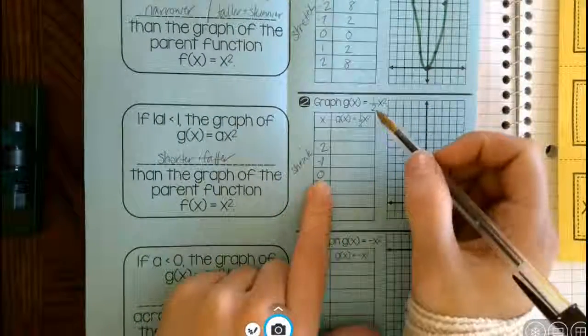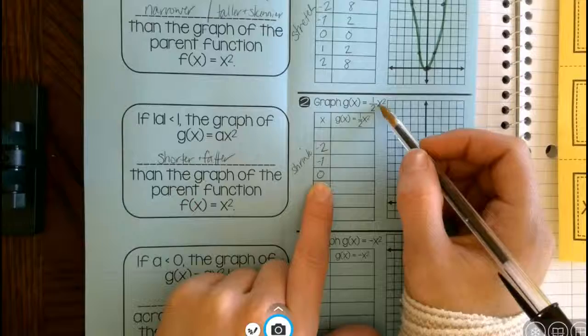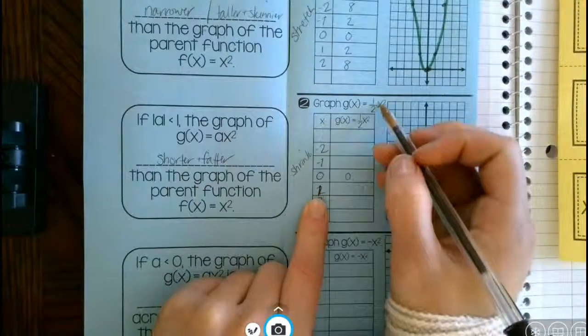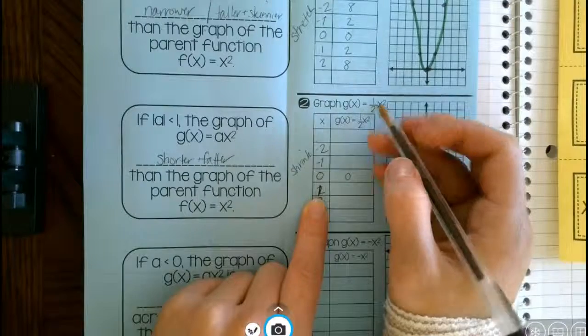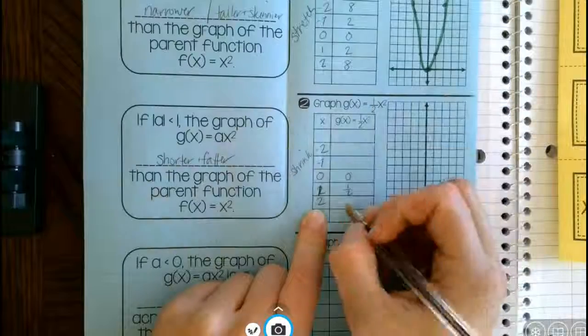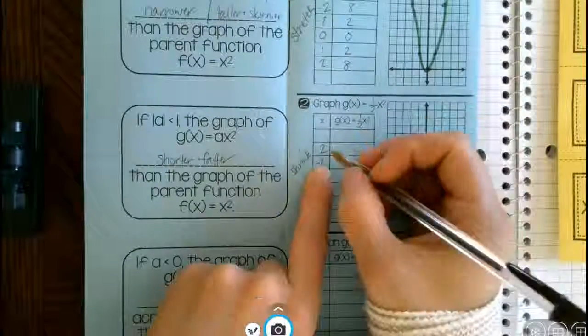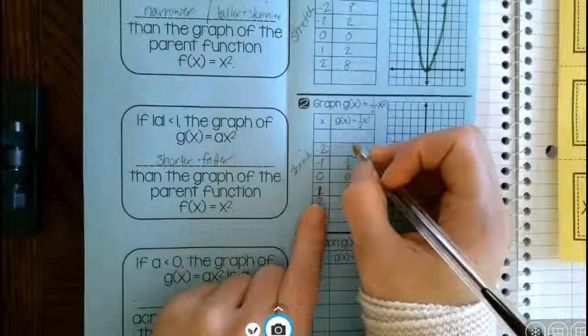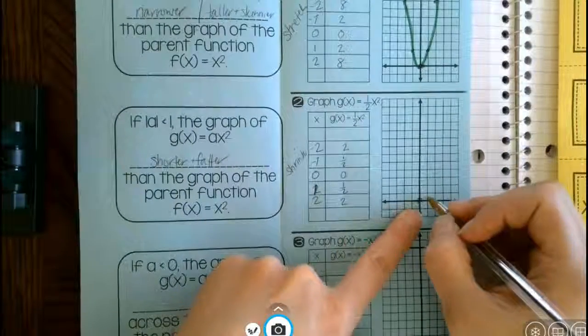If I plug in 0, I get 0 squared times 1/2, which is still 0. Let's plug in 1. 1 squared is 1 times 1/2, which is 1/2. 2 squared is 4 times 1/2, which is 2. So then I know that this is a quadratic, so I know that these are going to follow the same pattern over here. So I can go ahead and graph this now.